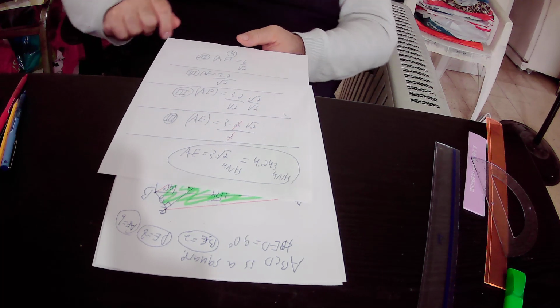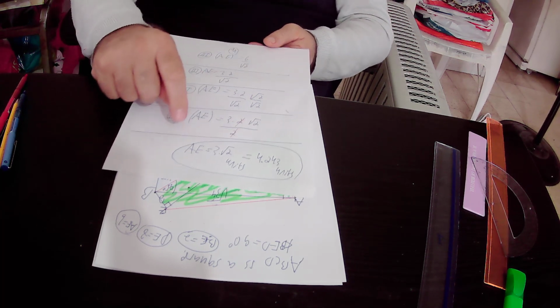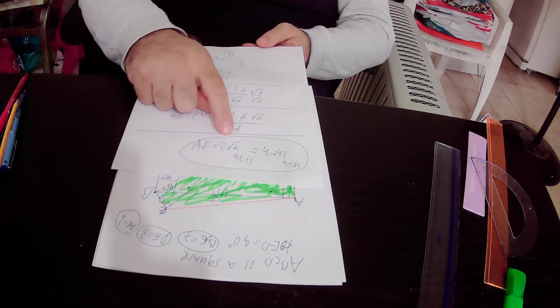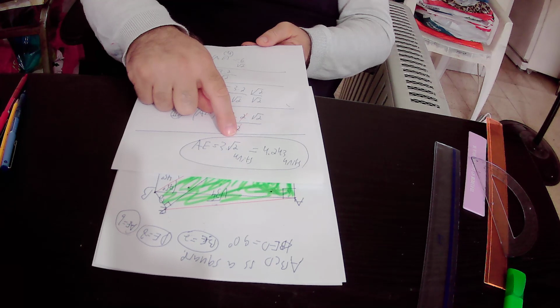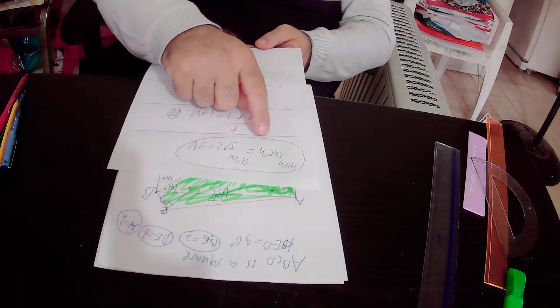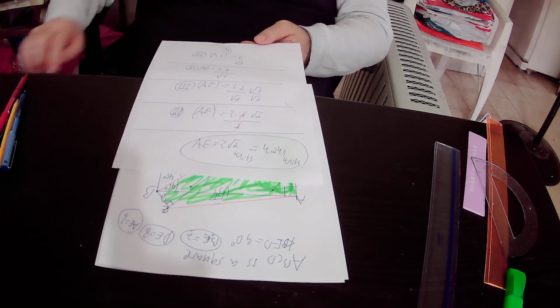Okay? I'll repeat again. The size of line segment AE equals either 3 times the square root of 2 units, or in terms of numbers, 4.243 units. Okay, thank you very much.